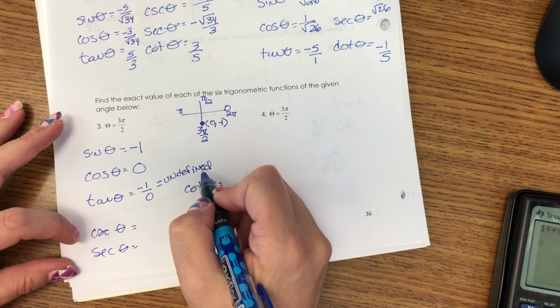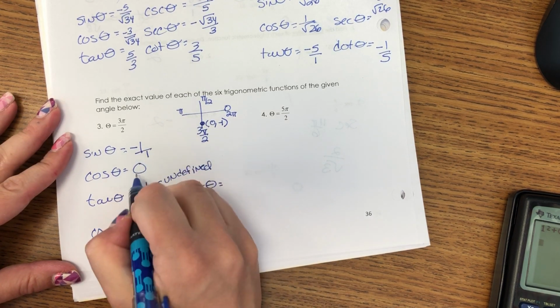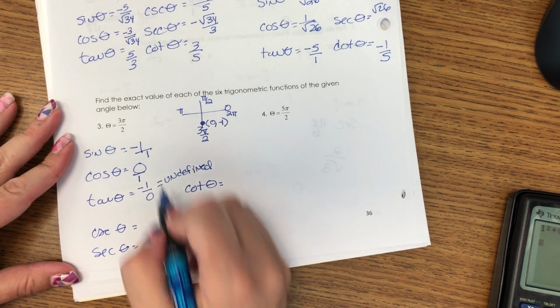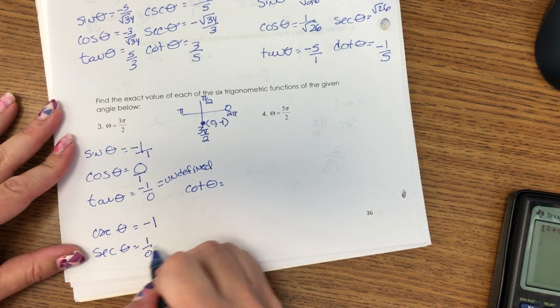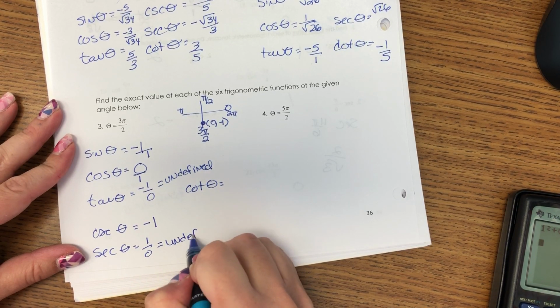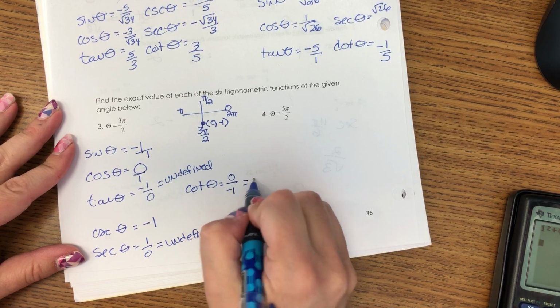And then cosecant is the reciprocal of sine. So if I think of these as all over 1, that's still -1. Secant becomes 1 over 0, that's undefined. And cotangent is 0 over -1, so that's 0.